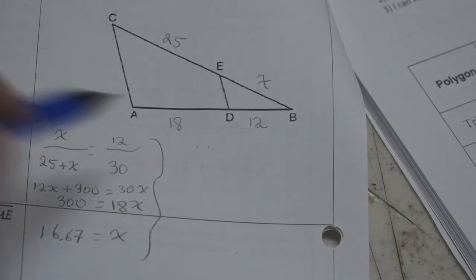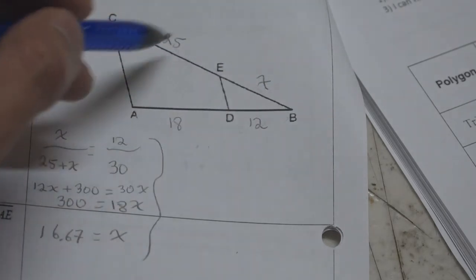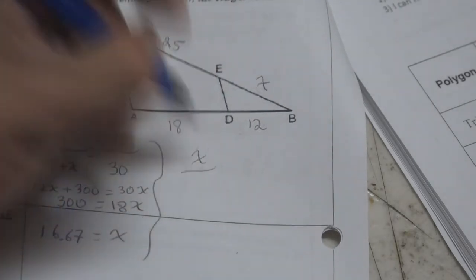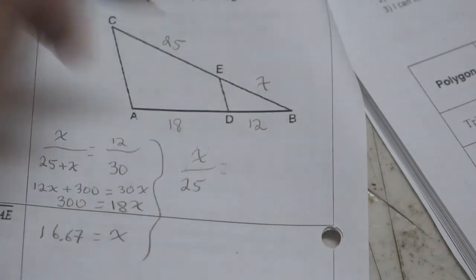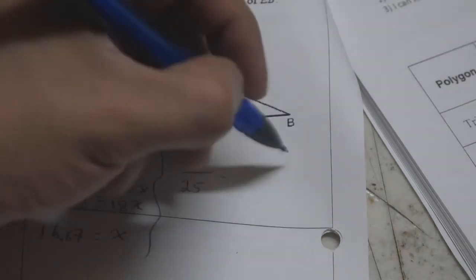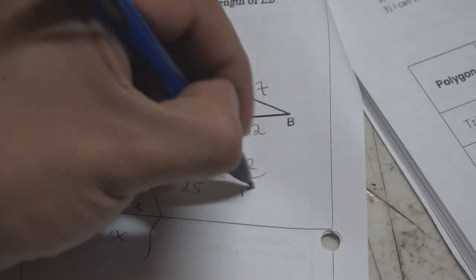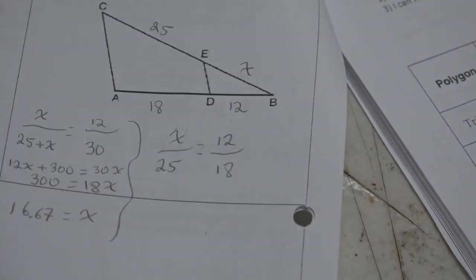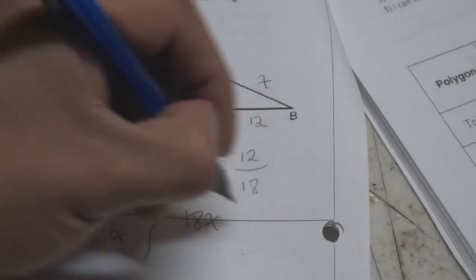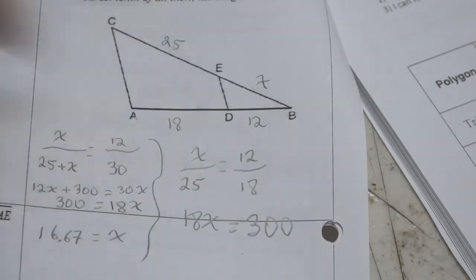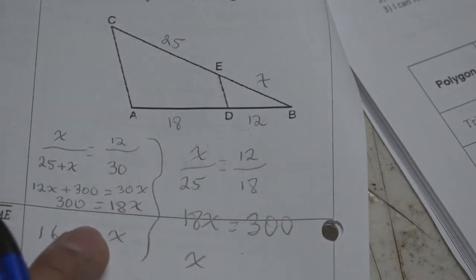All right, here, since the lengths are given on the outside, all you have to do is compare segments of the same side. So I'm going to say x is to 25, because I started with the small one, as 12 is to 18. Okay? So now when you cross multiply, you get 18x equaling 300. And then when you divide by 18, well, you already have it right here.